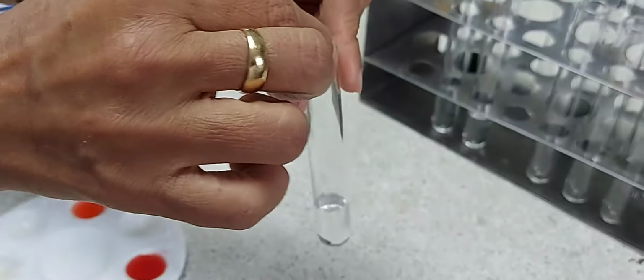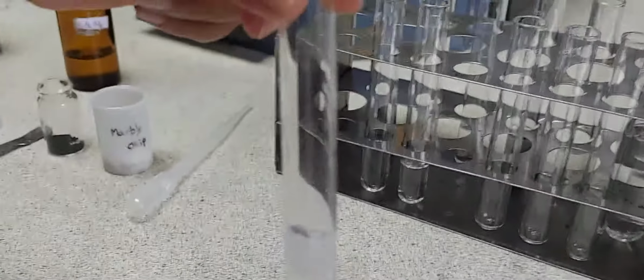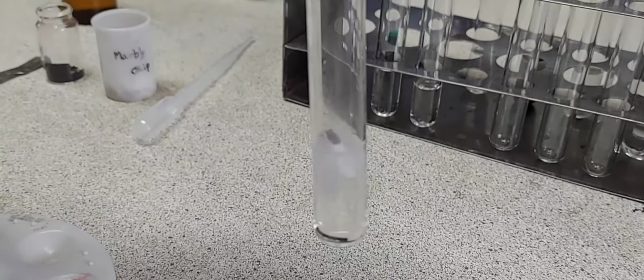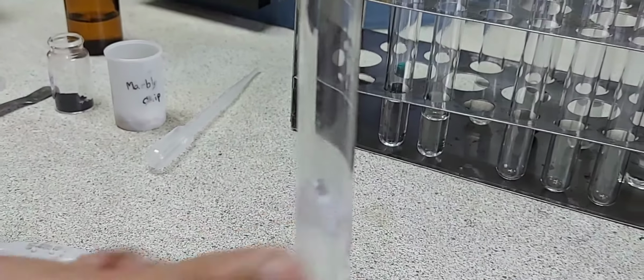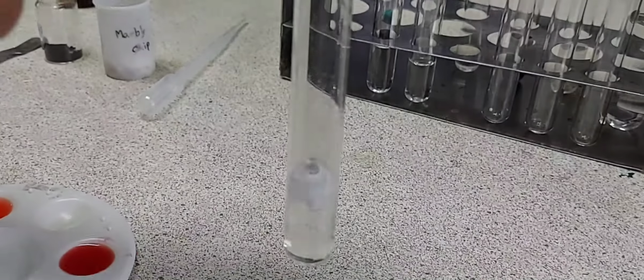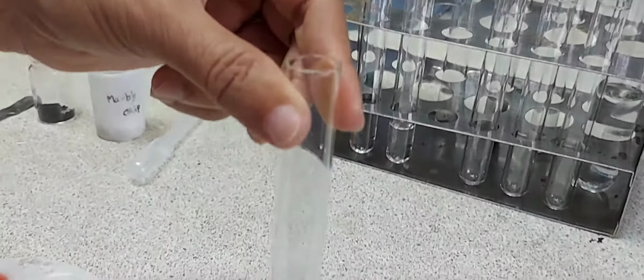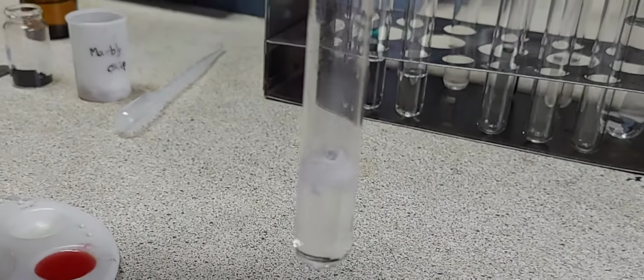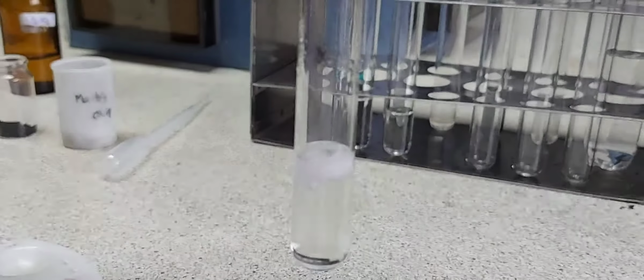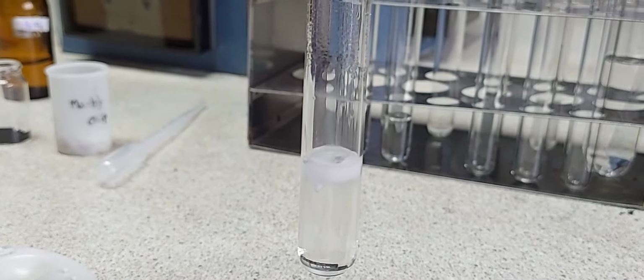I take a piece of magnesium and add it to the first test tube, and you can see that a vigorous reaction is taking place. Magnesium is reacting very vigorously with the acid, giving out a colorless, odorless gas, and the magnesium ribbon is slowly disappearing. It is becoming smaller and smaller, and the vigor of the reaction is also decreasing.